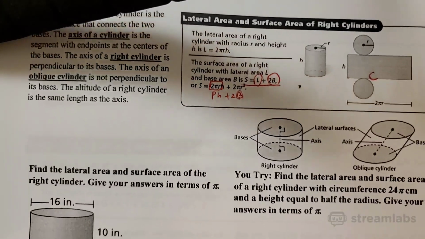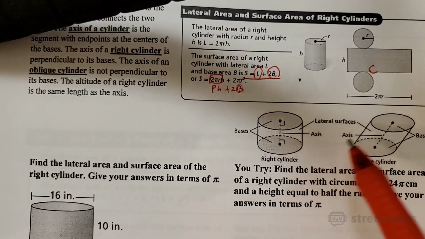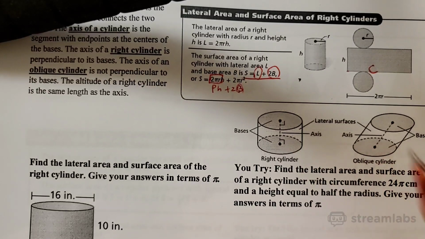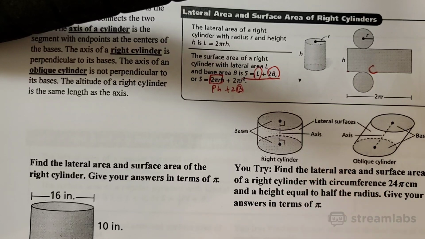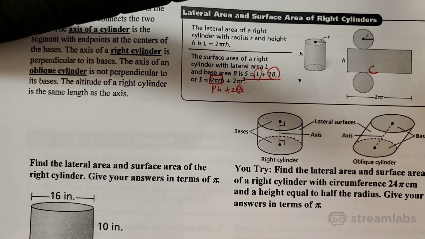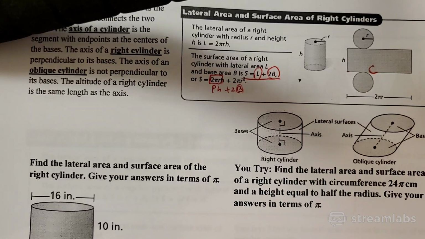And that's it. Okay, it's different in oblique situation, but you have the same idea. We're only focusing on the right cylinder, basically, because the oblique cylinder will be more difficult. Okay?